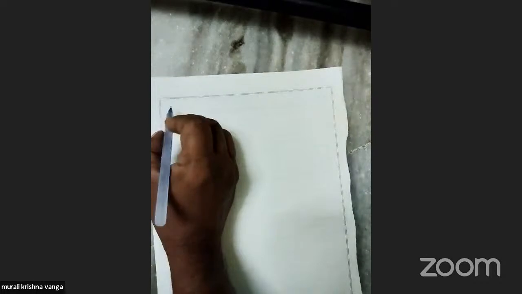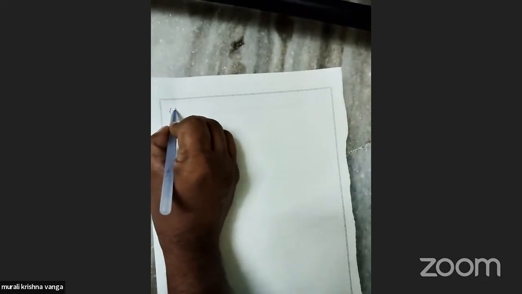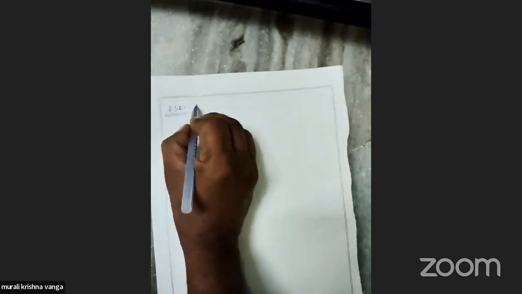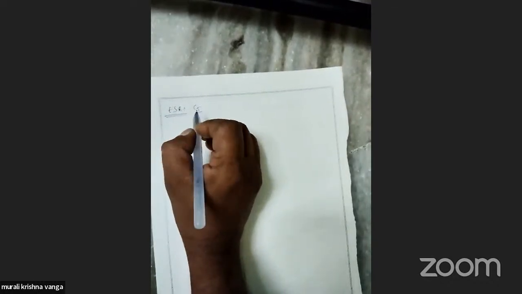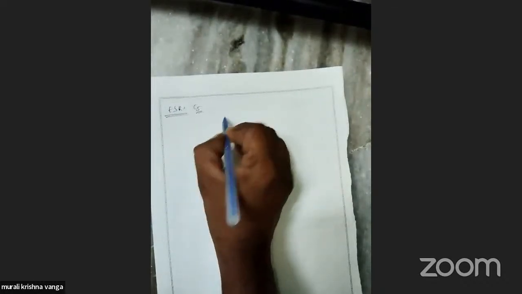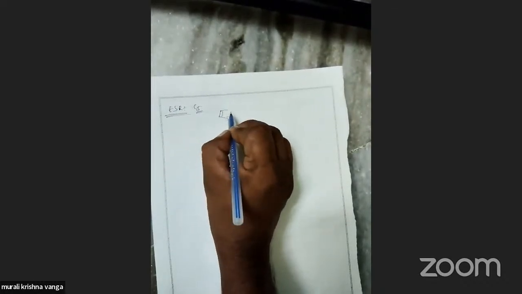Next one is electrophilic substitution reactions. Electrophilic substitution reactions take place preferably at the C5 position.